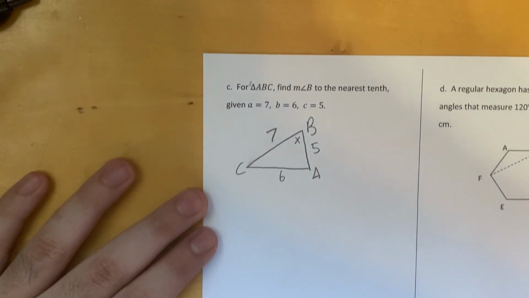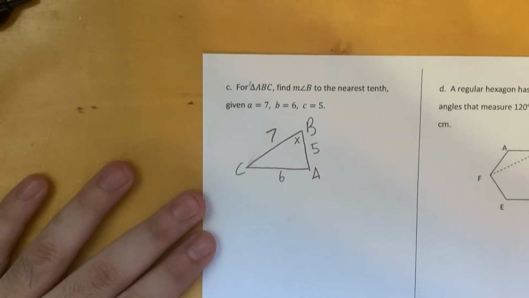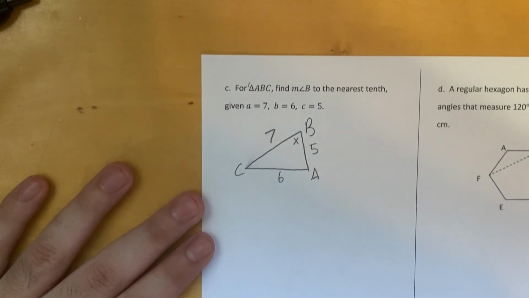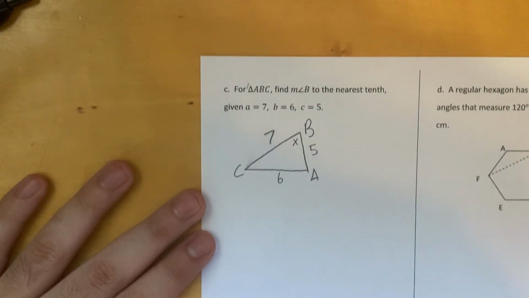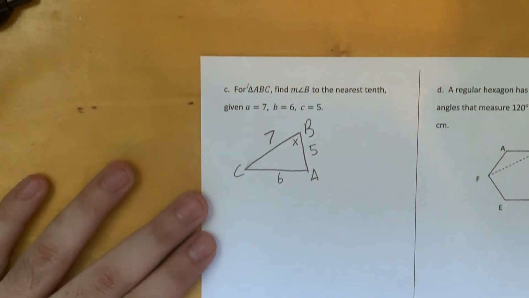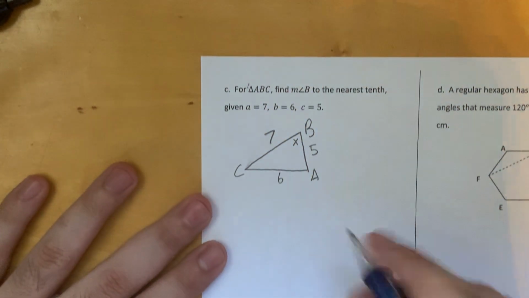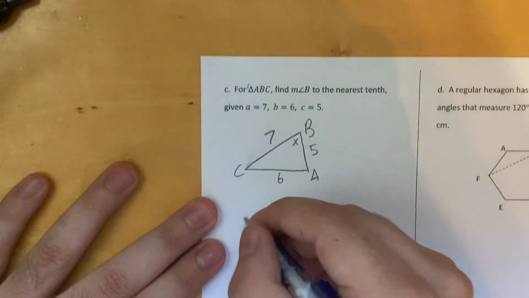I'm hoping that if you guys wanted to do this on your own, that you've already paused it before I started talking. I forgot to pause, but I'm assuming you guys have already done that. So I created my triangle. I'm good to go. I can solve it. Do I know the formula?